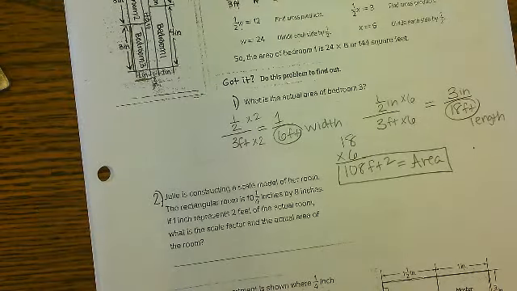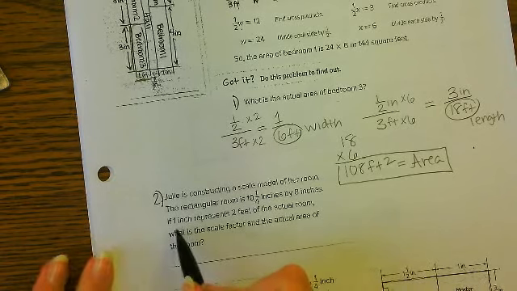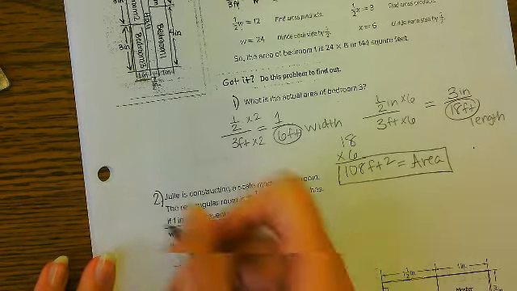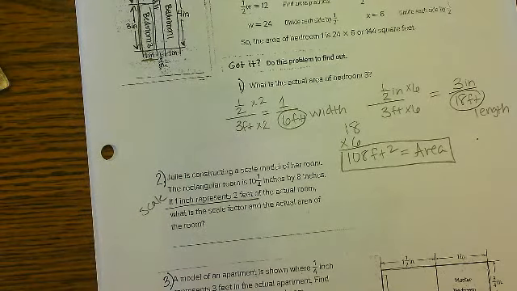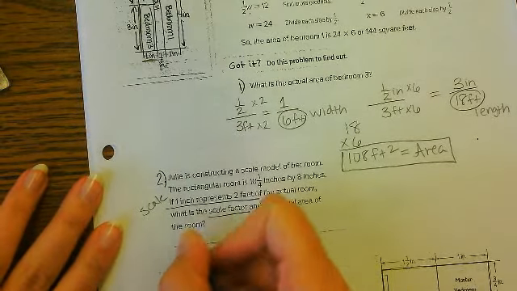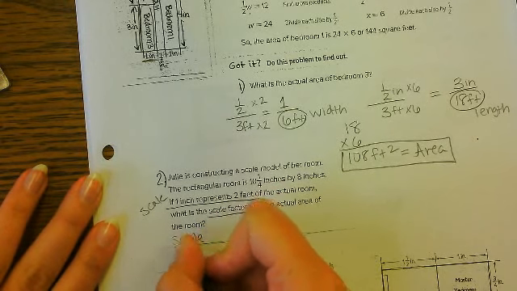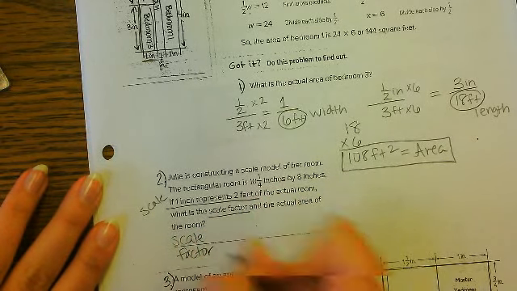Julie is constructing a scale model of her room. We've got 10 1/4 inches by 8 inches, and 1 inch represents 2 feet of the actual room. That's the scale. And it wants to know the scale factor and then the actual area of the room. Let's do scale factor first, and then we'll find the area of the room.